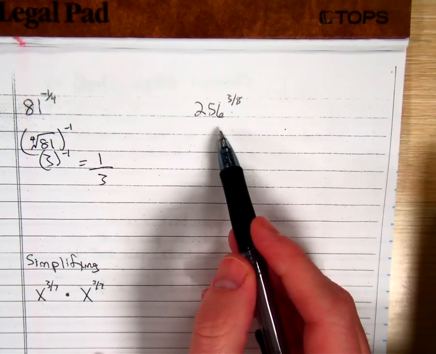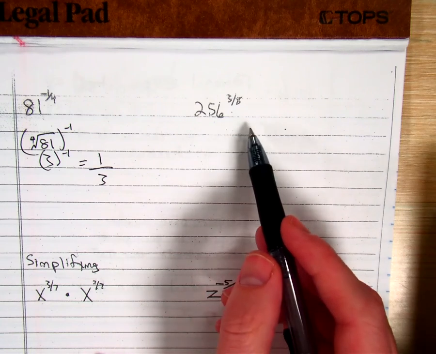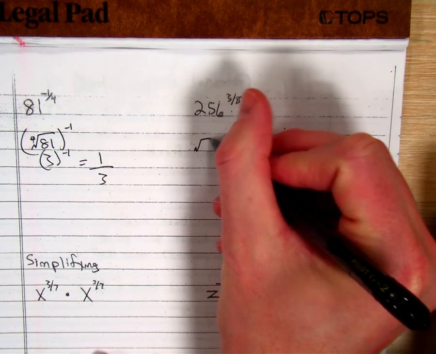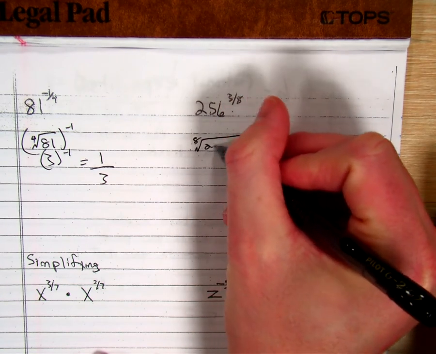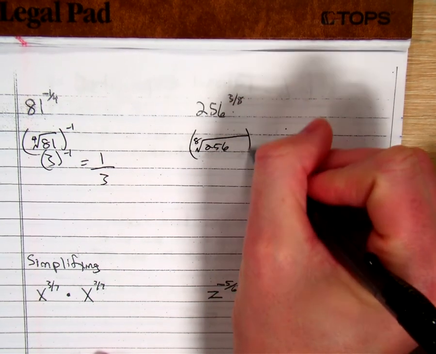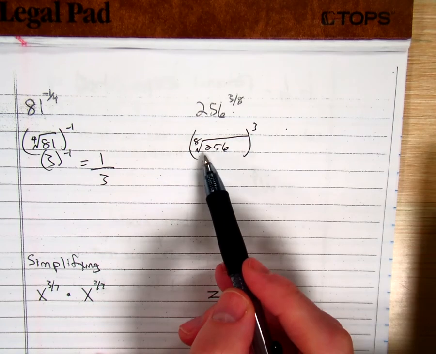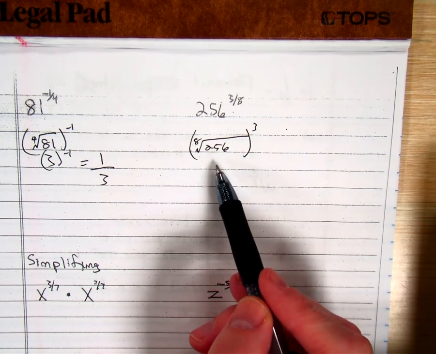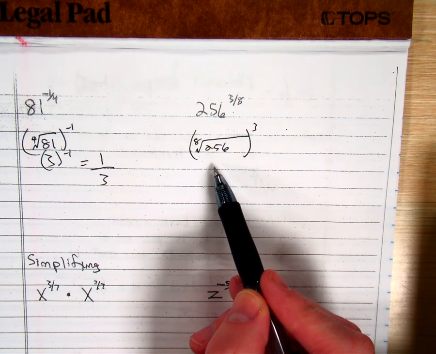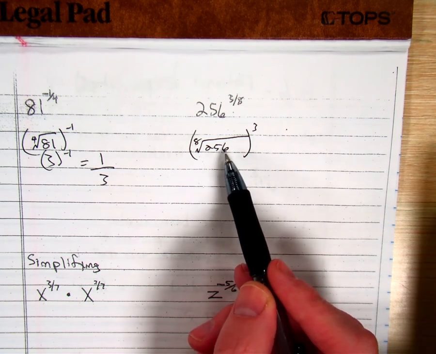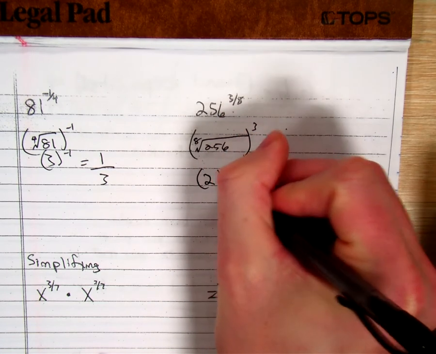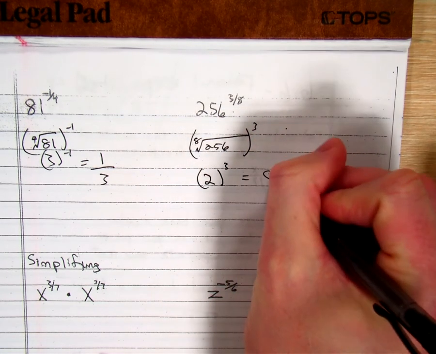256 to the 3/8. Again, Mr. Handke likes to do the roots first. Wild guess here. It's actually probably a pretty educated guess. What do you think the 8th root of 256 is? Something times itself 8 times in a row. It's going to only be 256. Yep, we're going with 2. It's 2. And then 2 cubed is 8.